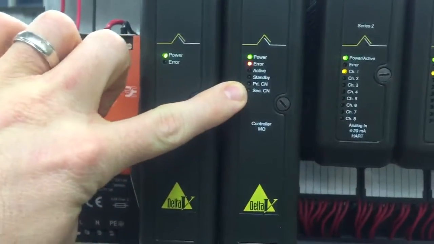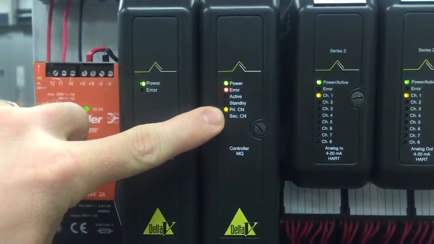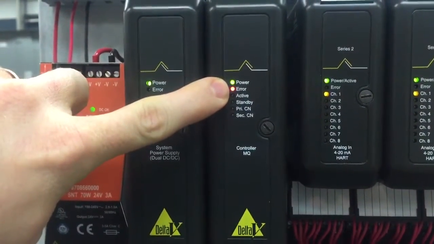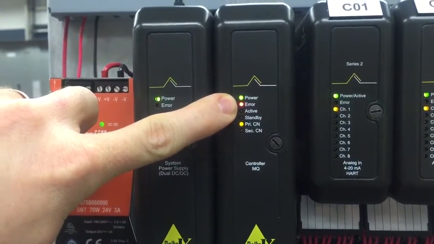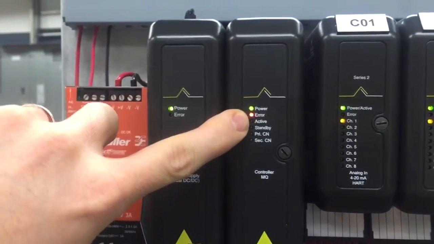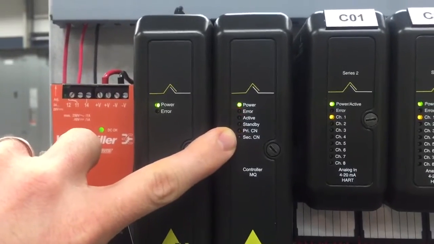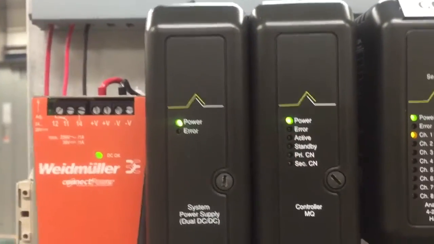Up here, you can see the Pri channel flashing. That indicates the connection. The controller detects the connection. The controller is in error right now. That's because it's decommissioned. It's not set up for use. When we commission it, you'll see this active light turn on. The secondary channel is not being used. That's the secondary Ethernet port. It's not being used, and the light's not blinking.